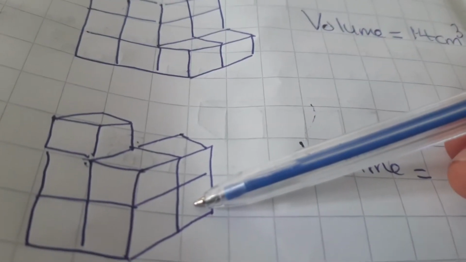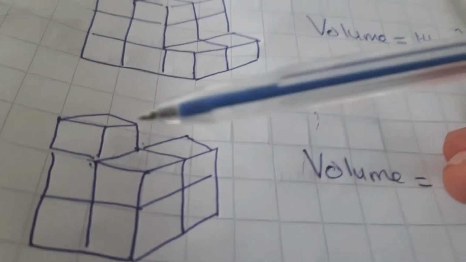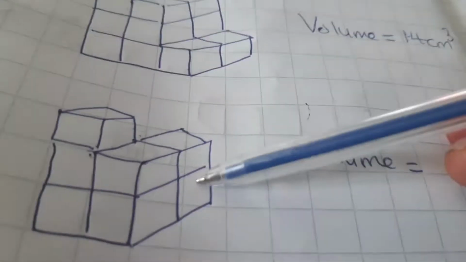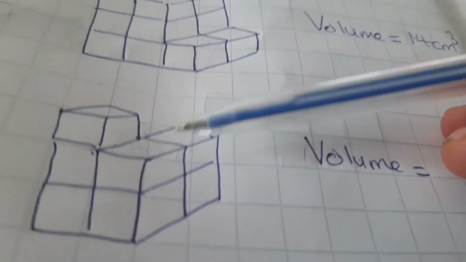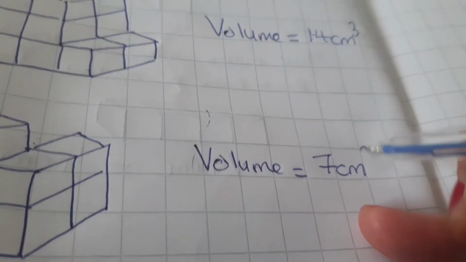And just be careful what you're counting. You're counting the layers. So you've got 1 and 3 and 3 makes 7. So you could also count it front to back. You could say there's 5 on the front and just 2 at the back. 5 and 2 also makes 7. So the volume of that piece is 7 cubic centimetres.